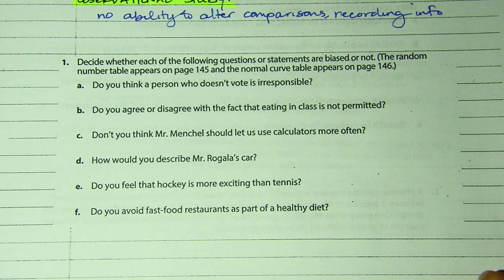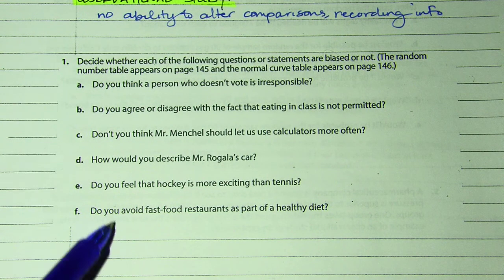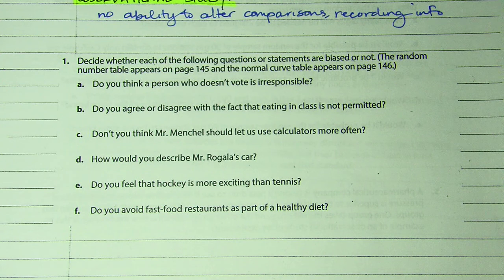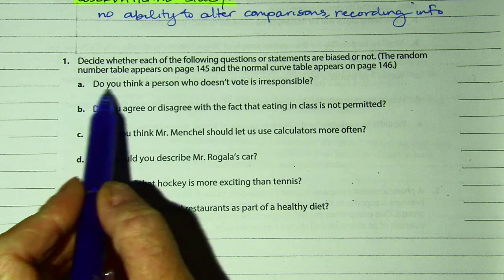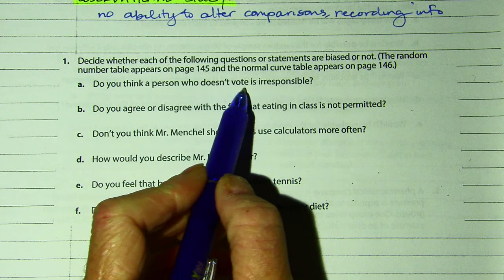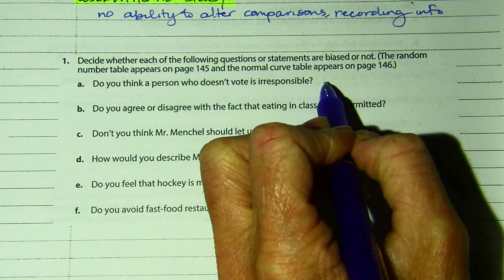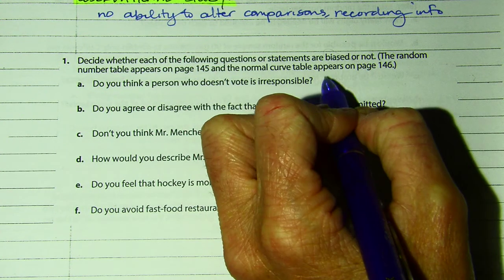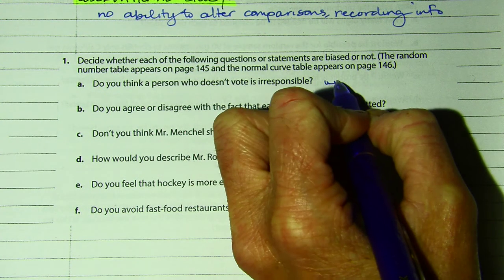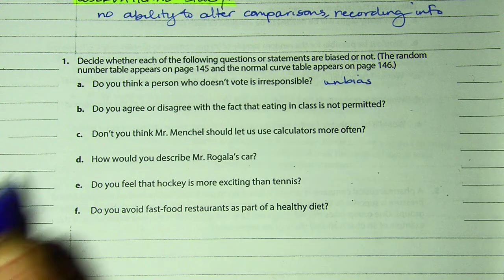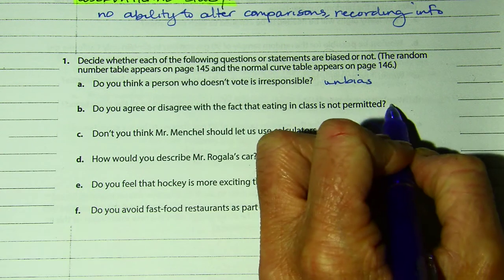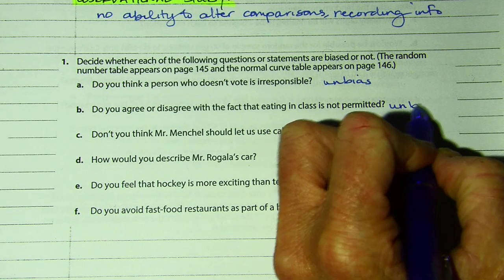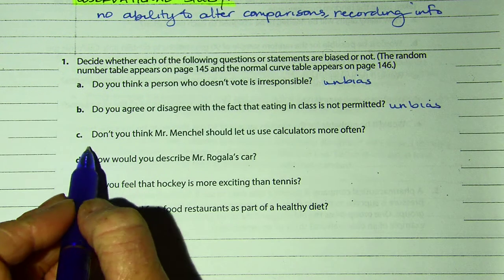So number one, we have to decide whether these questions are biased or unbiased. And so it's really, really careful on the wording. Do you think a person who doesn't vote is irresponsible? That would be, I think that could go either way, but unbiased. Do you agree or disagree with the fact that eating in class is not permitted? That's unbiased.